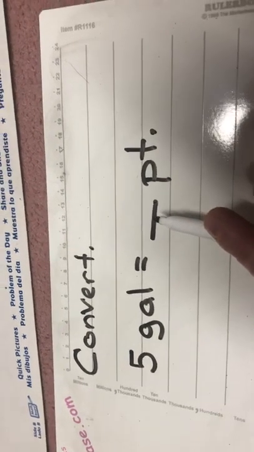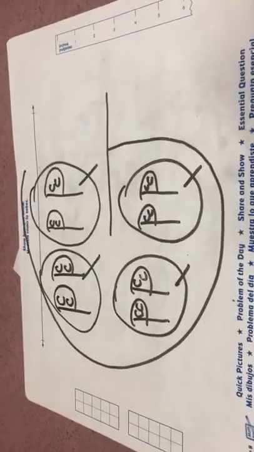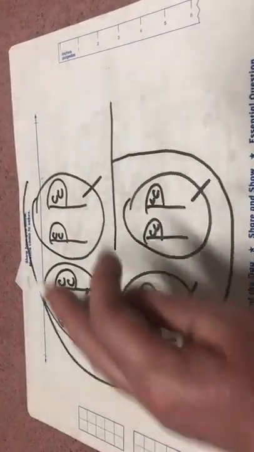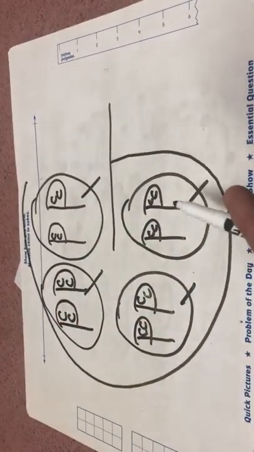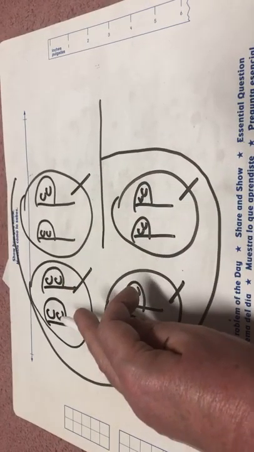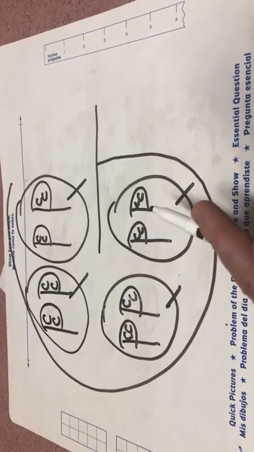Okay, but multiply by what? Well, let's see. It says 5 gallons equals how many pints? Well, I need to see how many pints are in my 1 gallon. Here I have 1 gallon. How many pints do I have? Well, I have 1, 2, 3, 4, 5, 6, 7, 8.